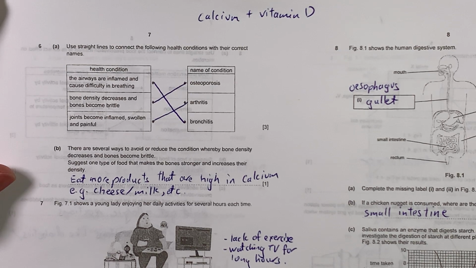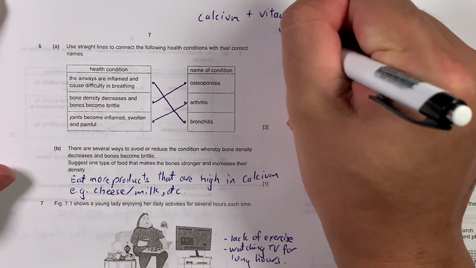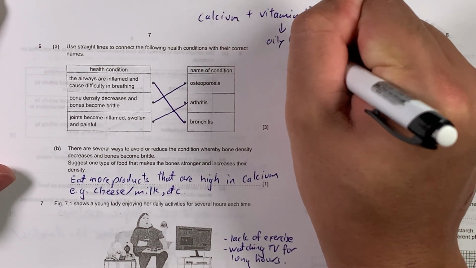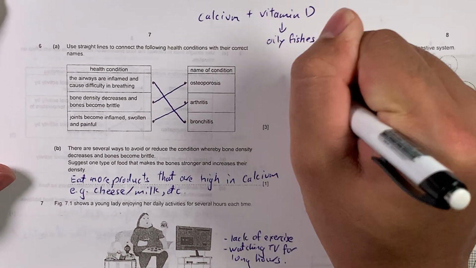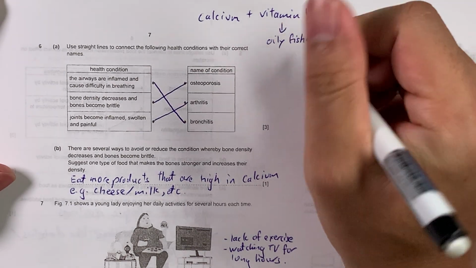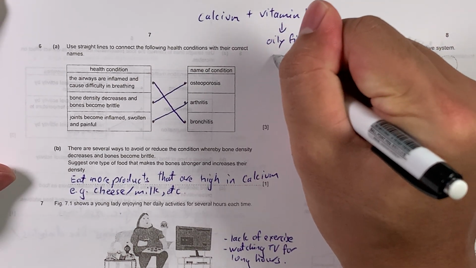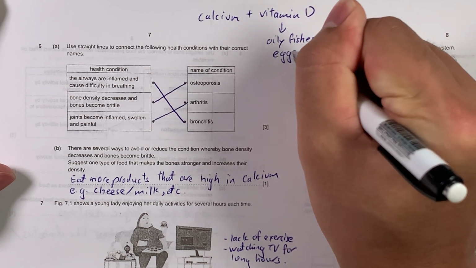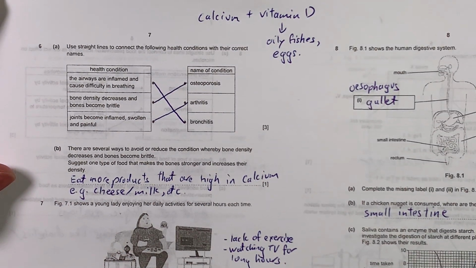Oily fishes, okay, eggs are also possible answers. Oily fishes like salmon, cod liver, cod, and so on and so forth. And eggs. So these are all possible answers there.